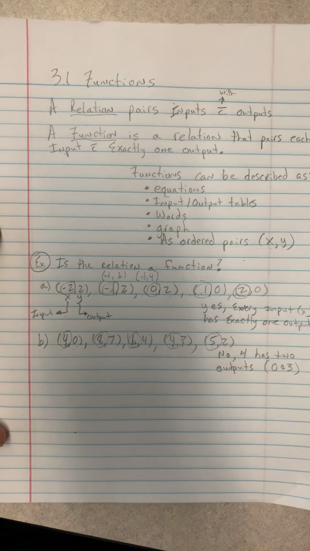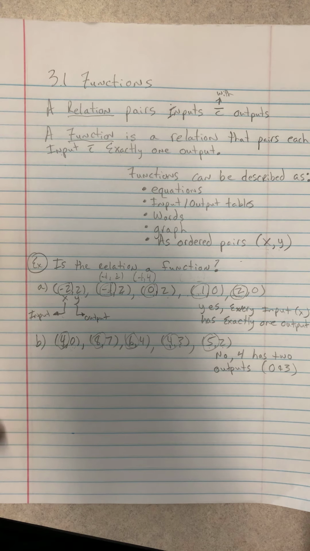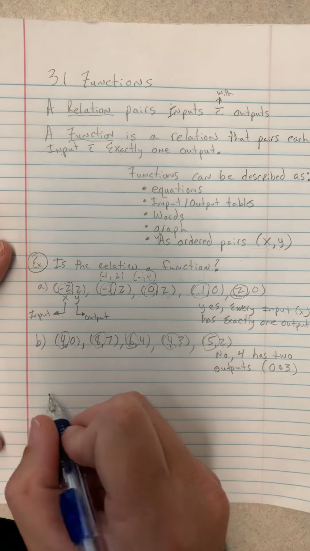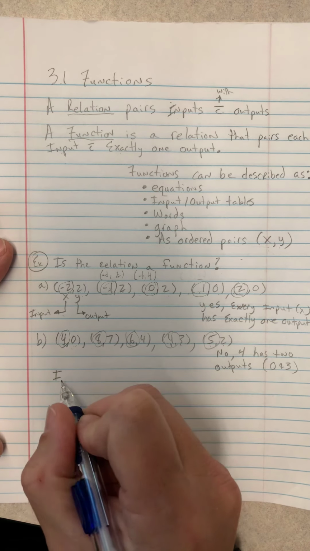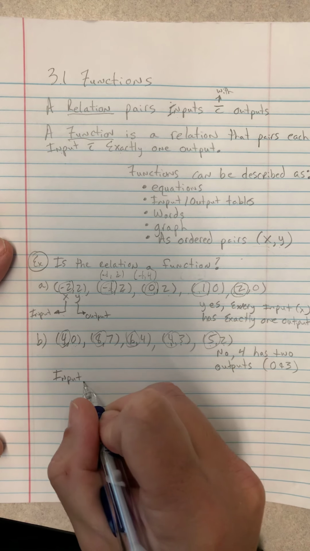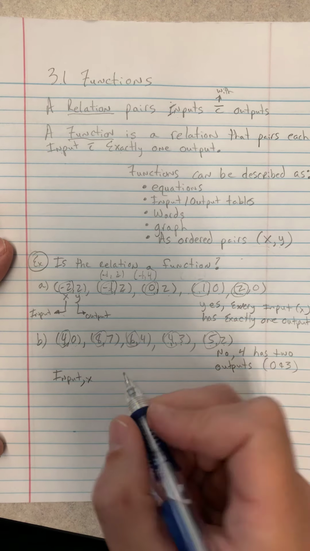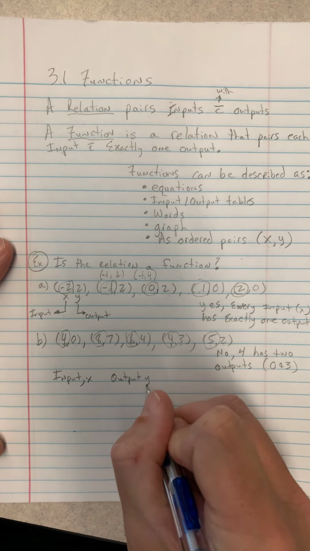I'm going to do something that's called mapping. And you will see data presented this way. It's kind of an input-output table. But what mapping does is it makes ordered pairs. And it's another way of looking at something to see if it's a function. So here's my input, again, which is my X. Here's my output, which is my Y.